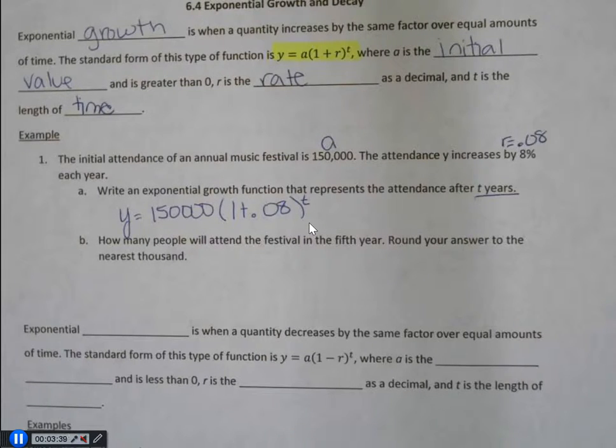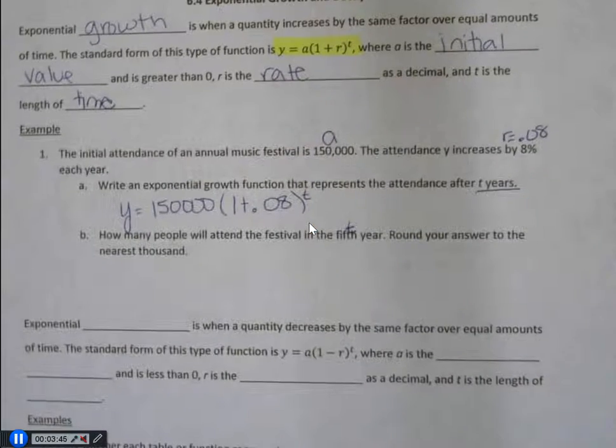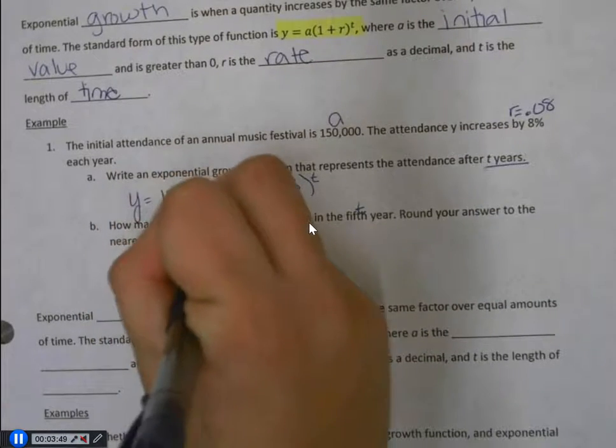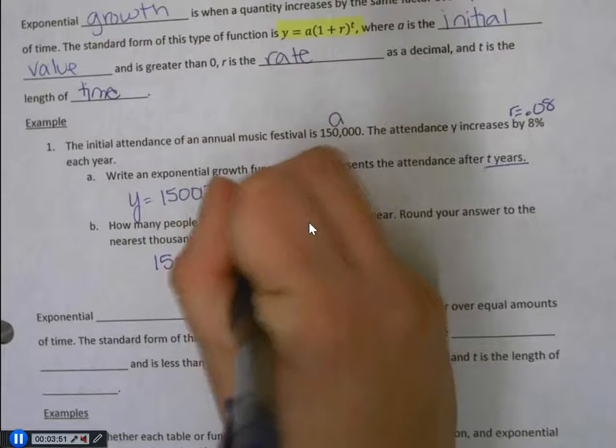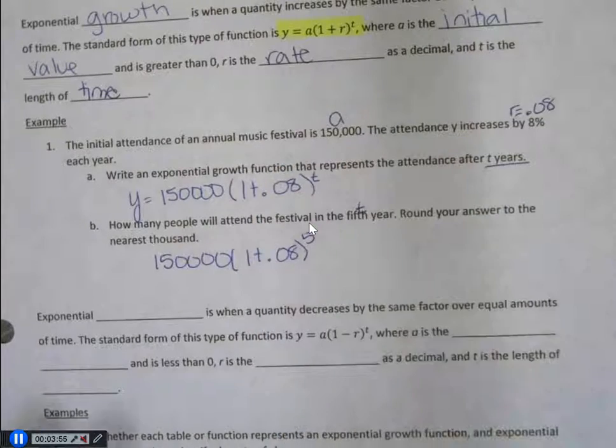Okay. Then B wants me to figure out how many people are going to go in the 5th year. This is going to be my T. So I'm going to plug in 5 for my T. I'm going to have 150,000, parentheses, 1 plus 0.08 to the 5 exponent. I want to type this into my calculator.